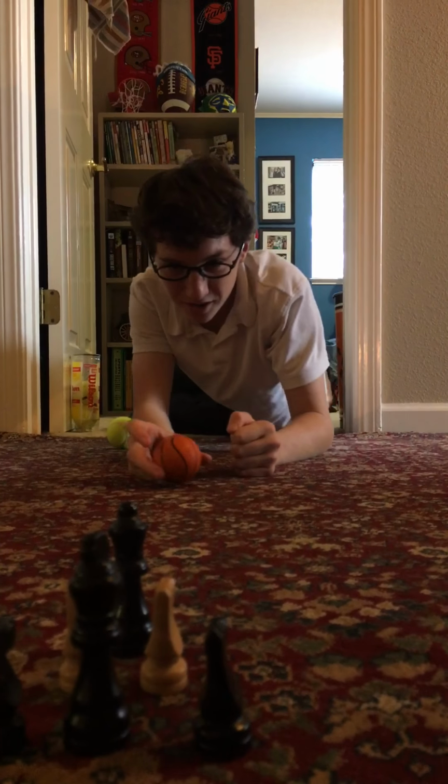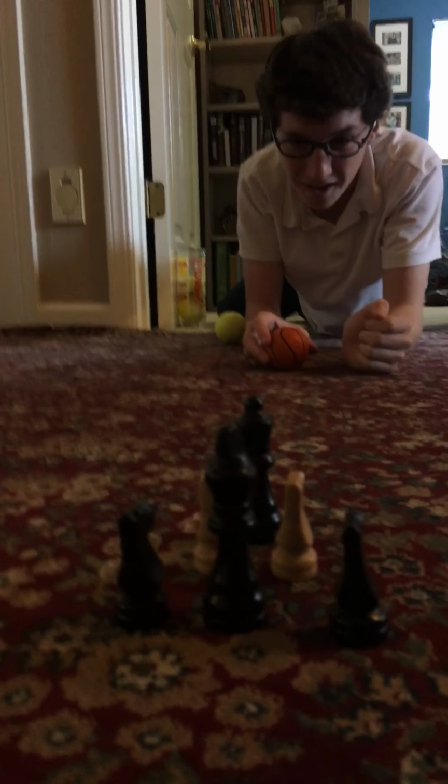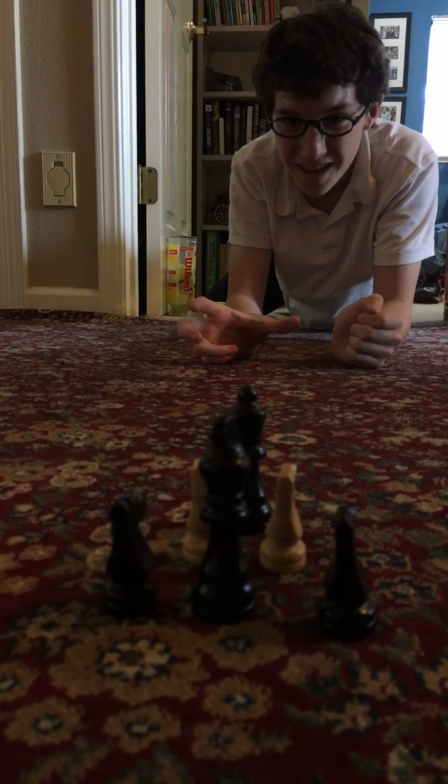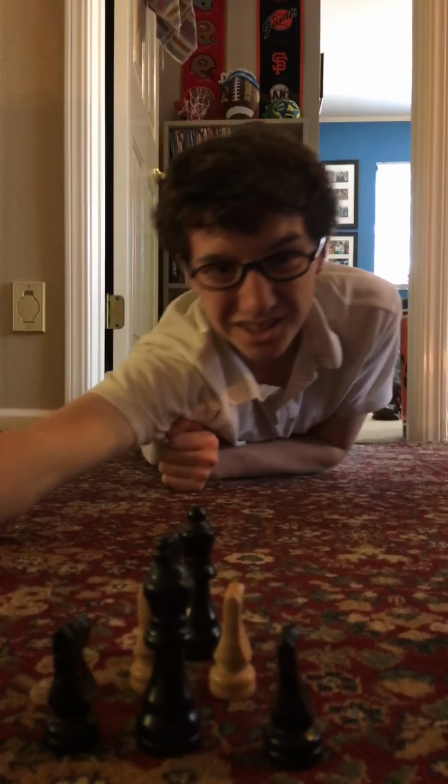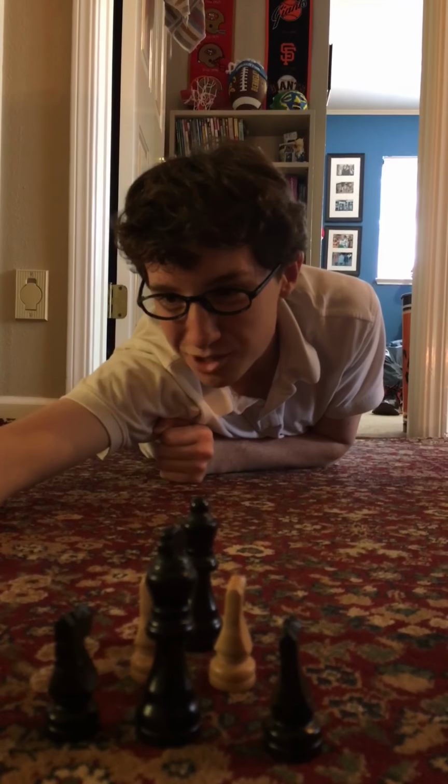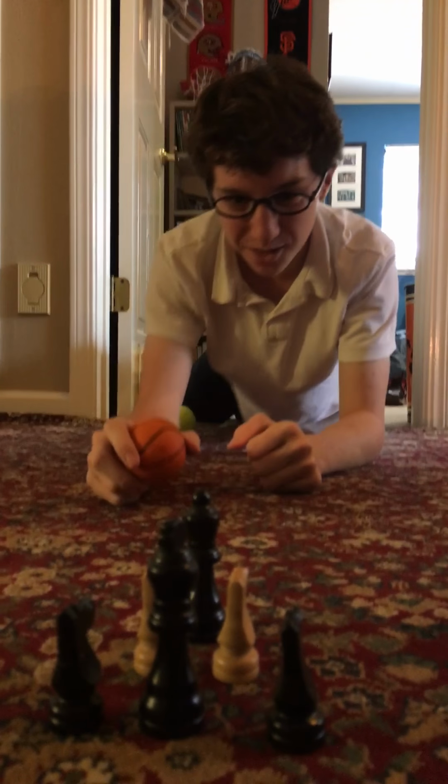For trial one, as you can see, not nearly strong enough. I'm gonna have to try much harder, put more acceleration in, put more work in if I really want to get a strike.